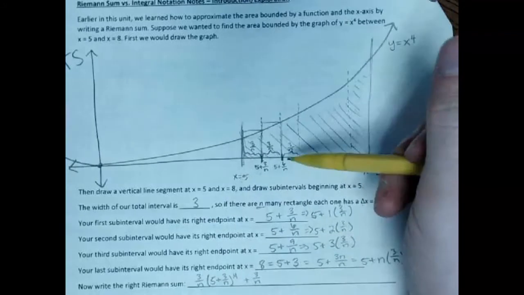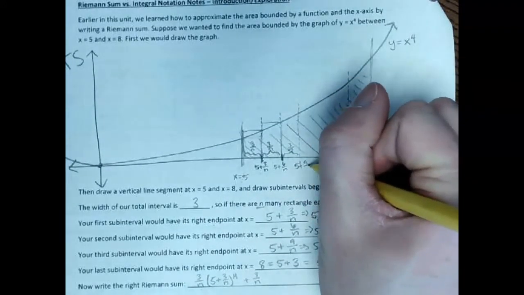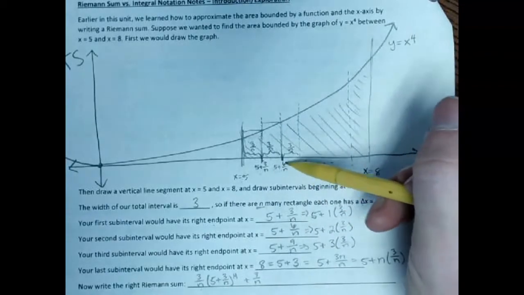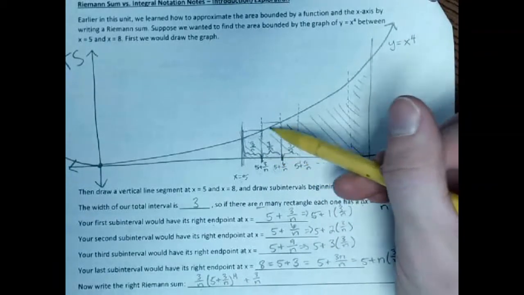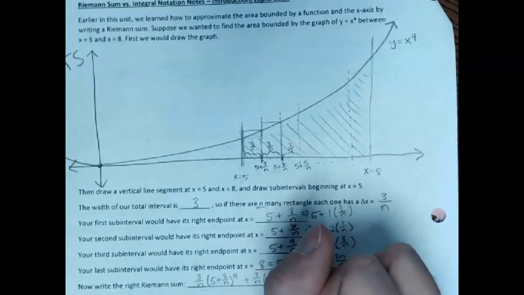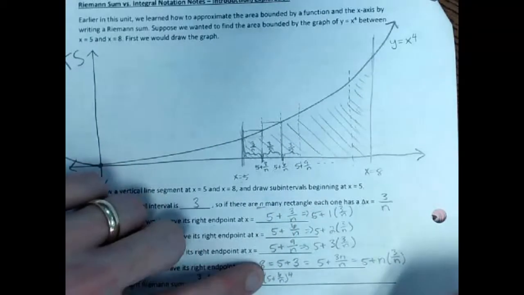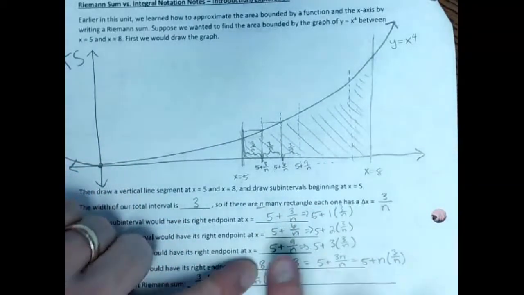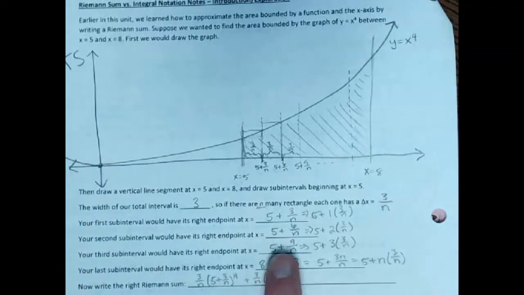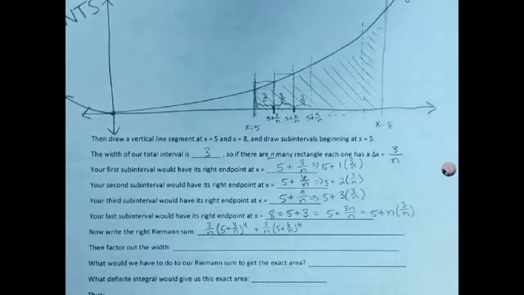And then to get the height, I would plug in this value, or I didn't write the 5 plus 6 over n, did I? You would plug in the next value, the right side of that second interval. I'd plug this value into the function, so I would have 5 plus 6 over n to the 4th power. That would be the height of the second rectangle. That's the width of the second rectangle. And then we could keep doing this same process to get all of the different areas of all the rectangles.